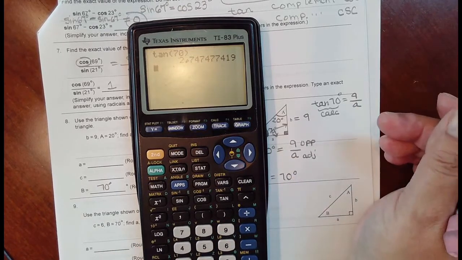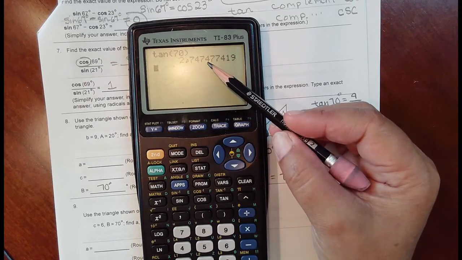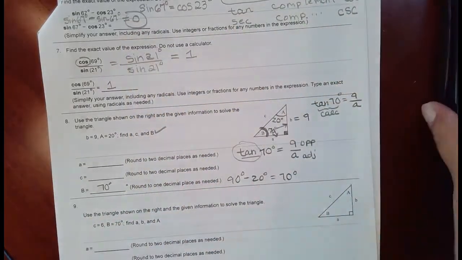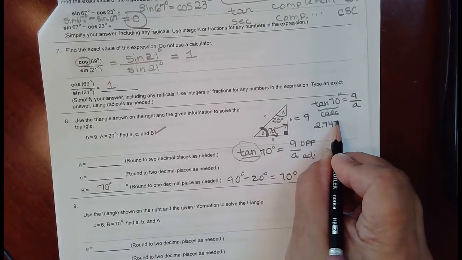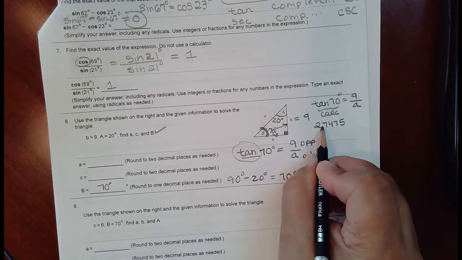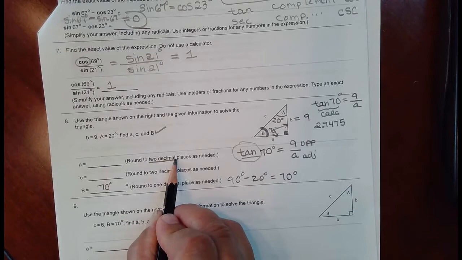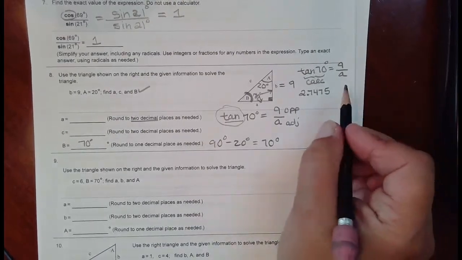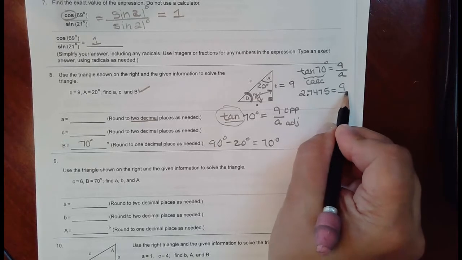And while you're in the middle of a problem like this, you're not on the last step yet, try to hold at least 4 numbers after the decimal. So I'm going to go 7475. Just for accuracy on that final answer. In the end, you can round to 2 decimal places, but when it's your last step and you don't have any more steps left to do, then you can round to that. But while you're in the middle of it, be a little bit more accurate.